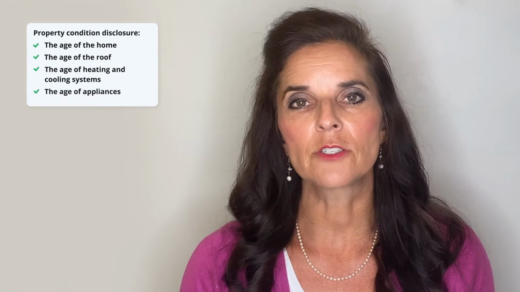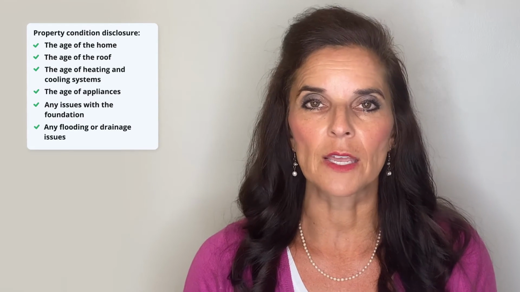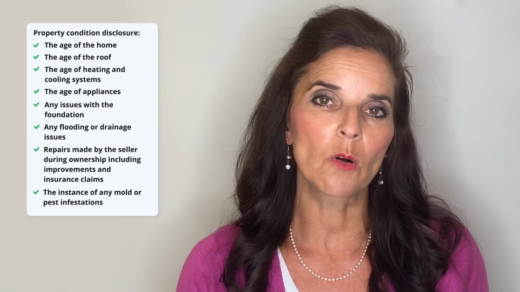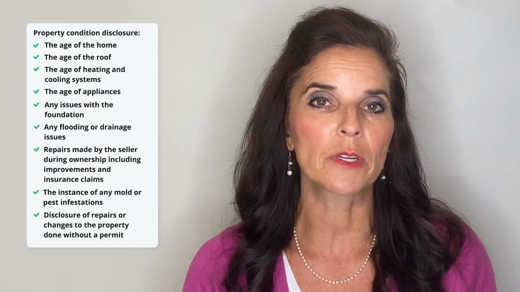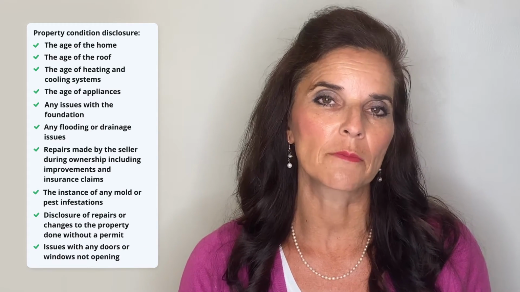On this disclosure, you will reveal things like the age of the home, the age of the roof, the age of the heating and cooling systems, the age of the appliances, any issues with the foundation, any flooding or drainage issues, repairs made by the seller during ownership, including improvements and insurance claims, the instance of any mold or pest infestations, disclosure of repairs or changes to the property done without a permit, issues with any doors or windows not opening.